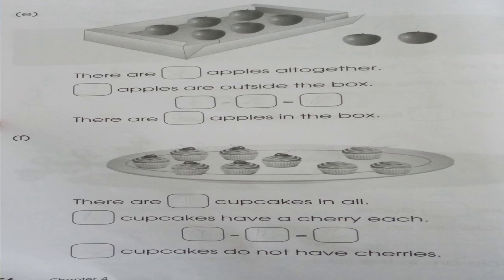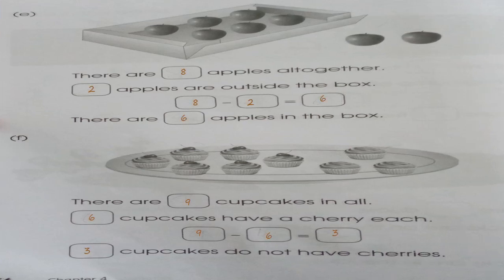Okay, now let's read the third line. Dash cupcakes do not have cherries. How many cupcakes do not have cherries, class? 3. Yes, right. I repeat it again for you, class. The total number of cupcakes is 9. 6 cupcakes got the cherries, and the 3 cupcakes on your right side are those which do not have cherries. Okay, so kindly move to the next slide. Students, you can tally your answers from here, and after that kindly move to the next slide.